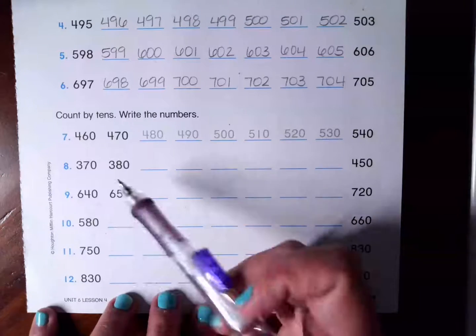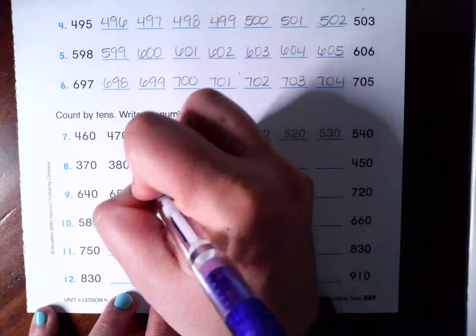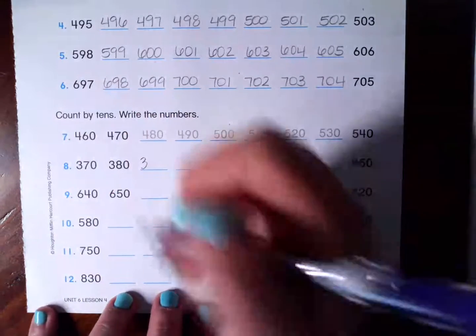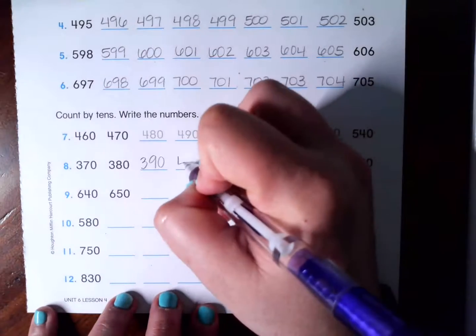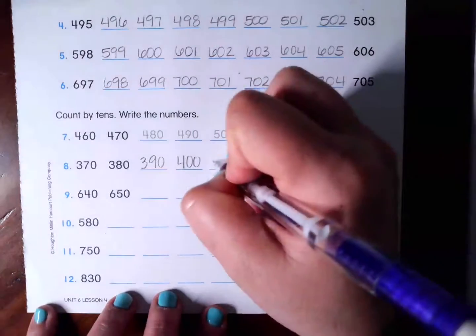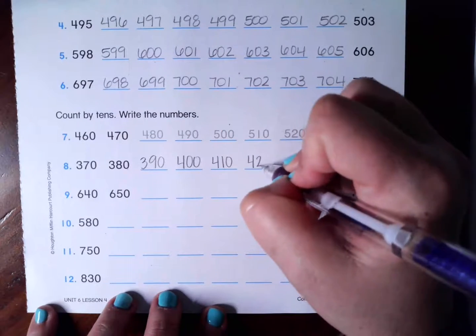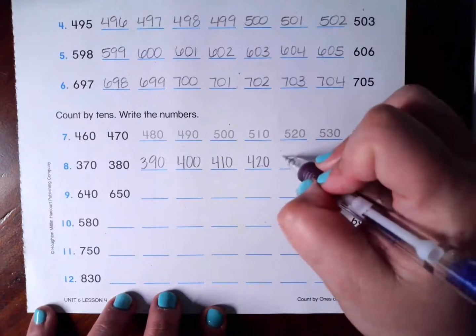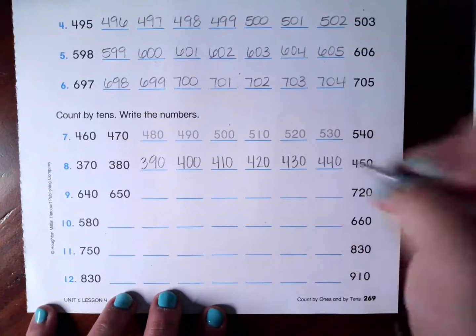For the next one, we start with 370, then we have 380. We're going to go 390, add 10 more, and then we get up to 400. That's where our 100 changes. Now we have 410, 420, 430, and 440.